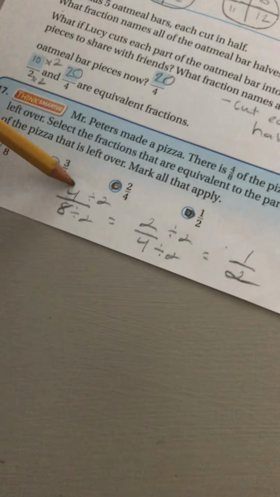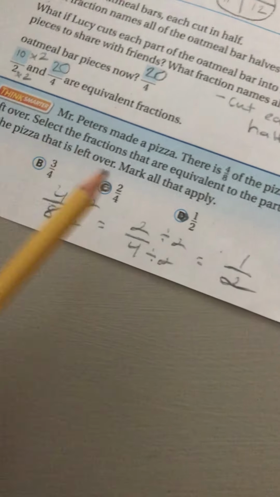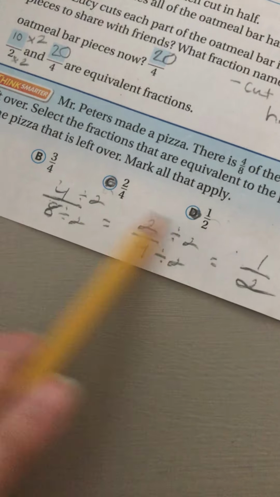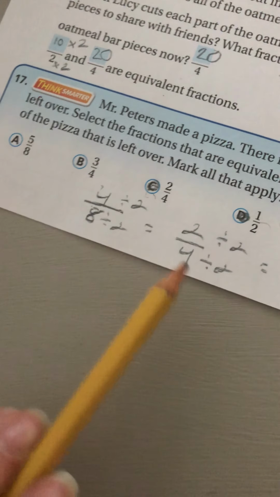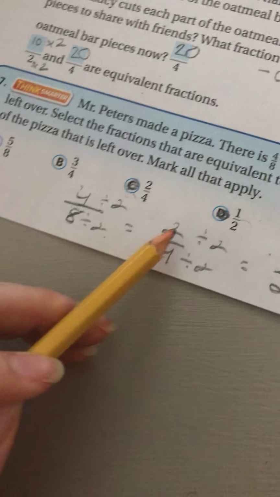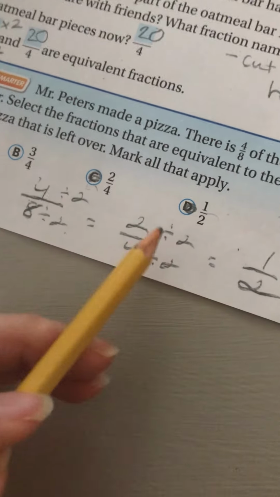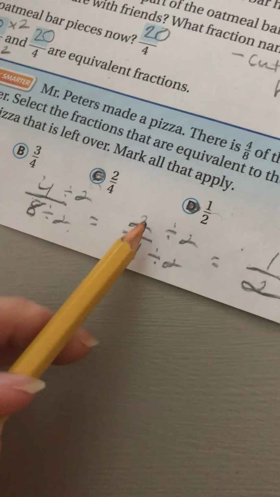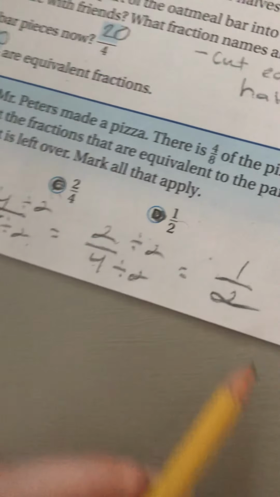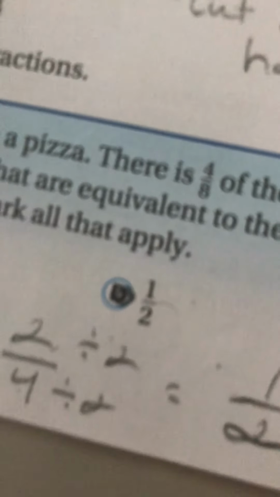And so I started with 4/8, and in order to find my equivalent fractions, you could either look at the options you have, but I also showed the quick trick. I did 8 divided by 2 is 4, and 4 divided by 2 is 2. So 2/4, check. Now I can get even smaller and do 2 divided by 2 and 4 divided by 2 and get 1/2. There we go. So that is today's lesson.